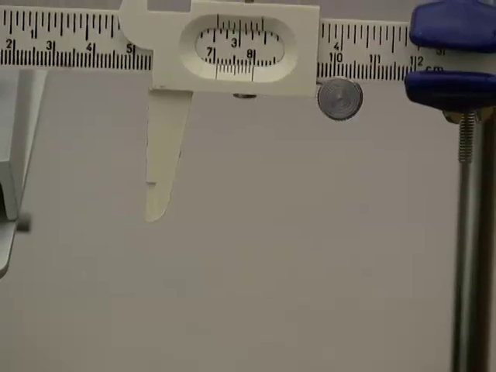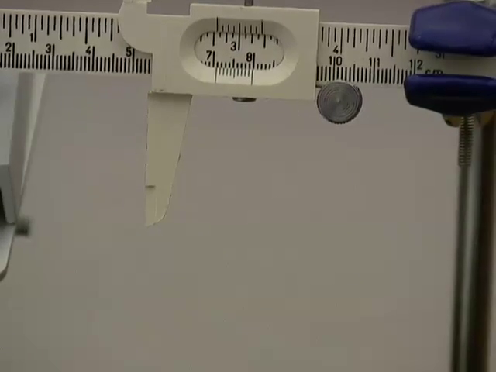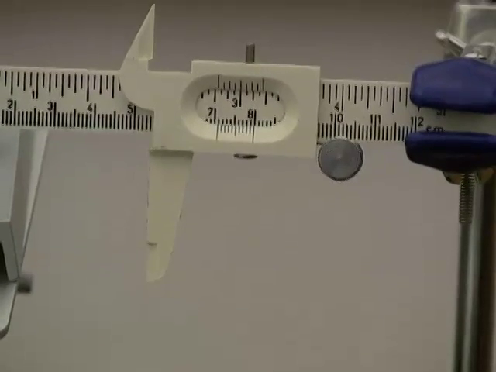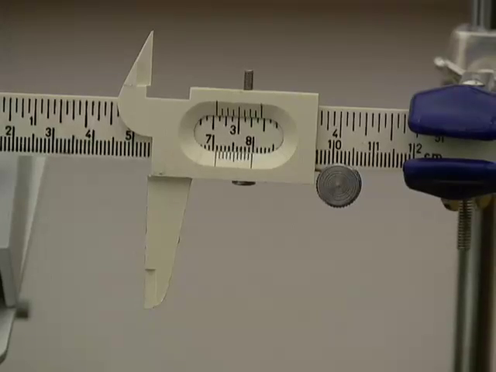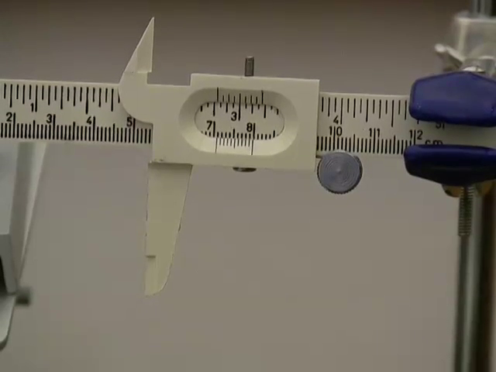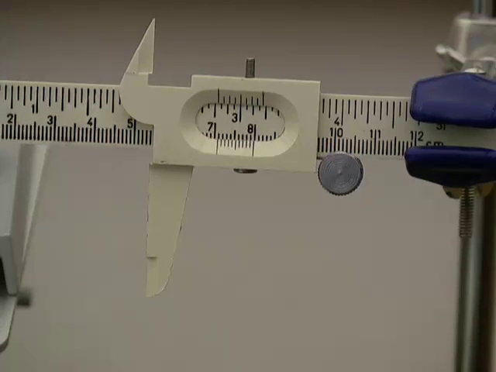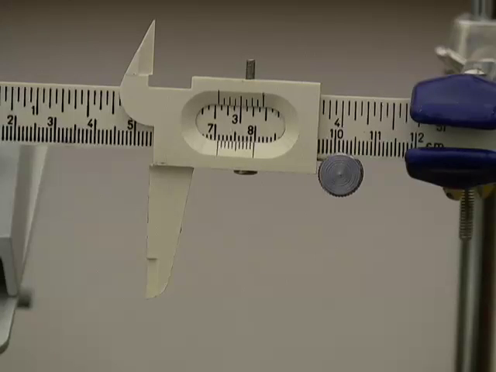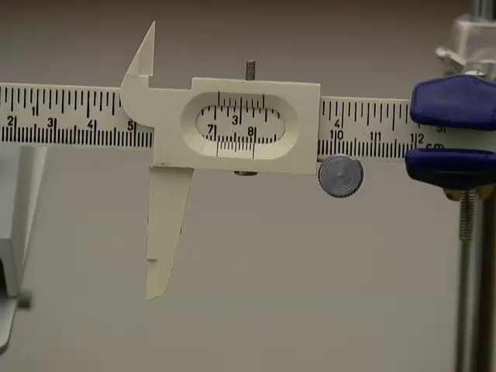Alright, take this reading. This is the diameter D2 for the second material, that was wood, isn't it? Yes. Diameter D2 of the ice.